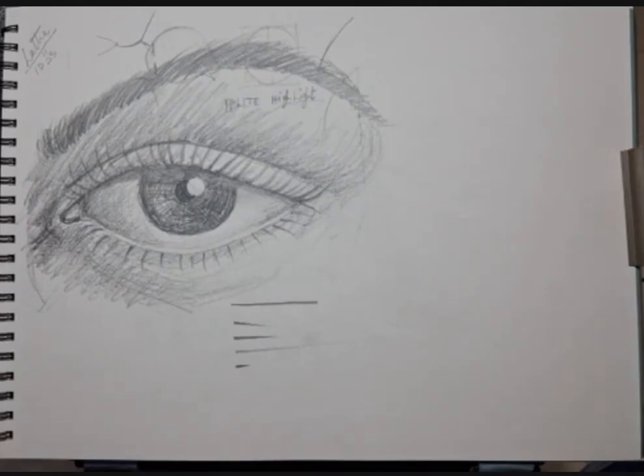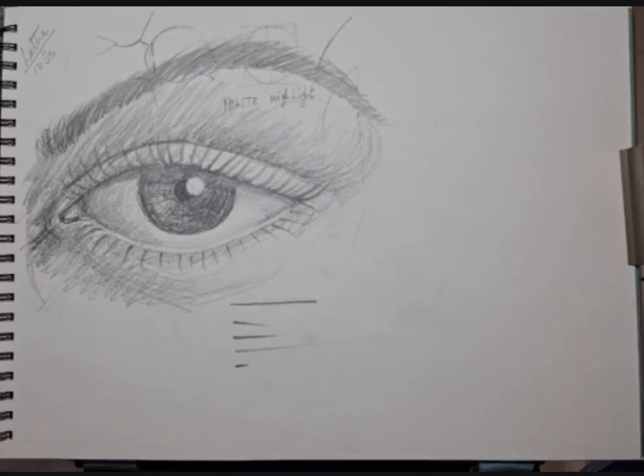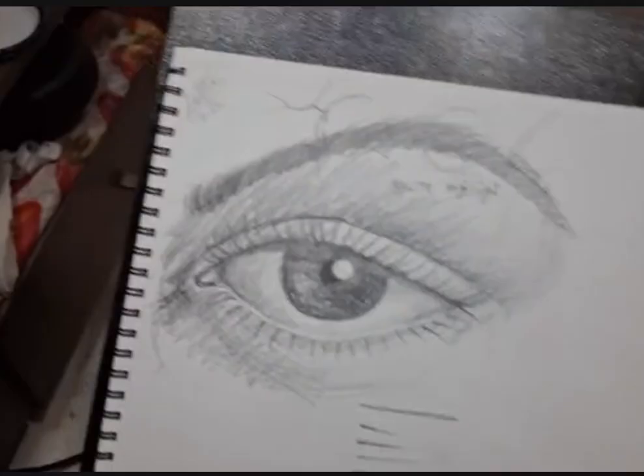You got the eye? Okay. So now let me see if I have the charcoal here, or else I'll have to go and bring the charcoal. Charcoal gives you a black drawing.